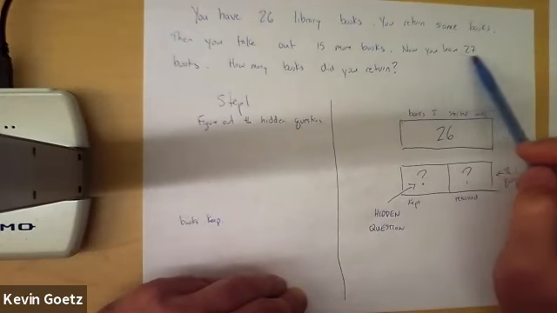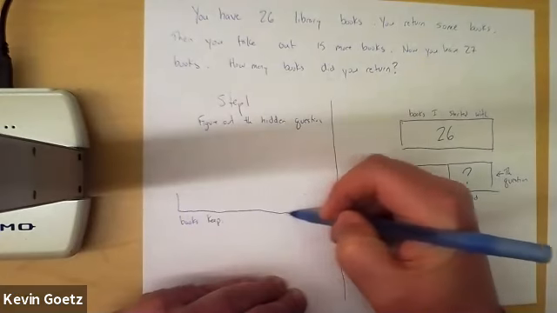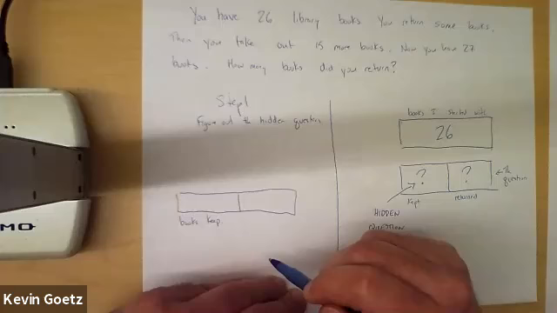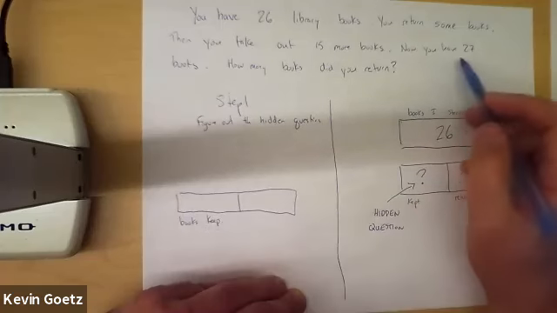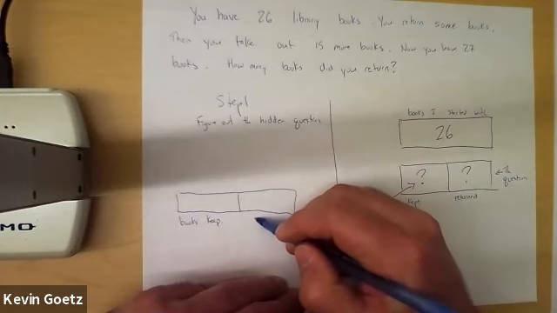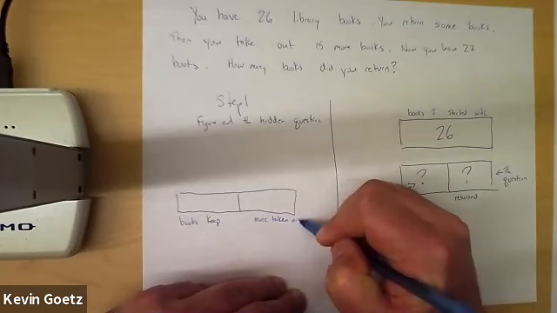Books kept is going to be a part of this 27. So I'm going to make that, again, a part. What part of this 27 is it going to be? It's going to be the other part from the books that I took out. More taken out.